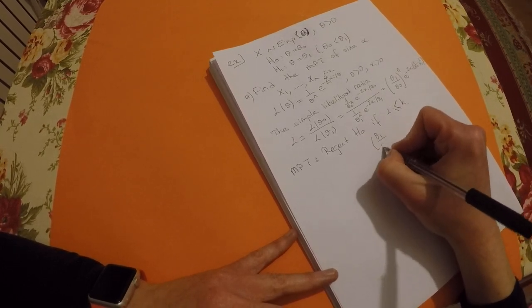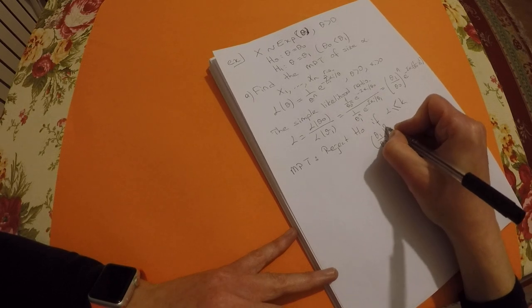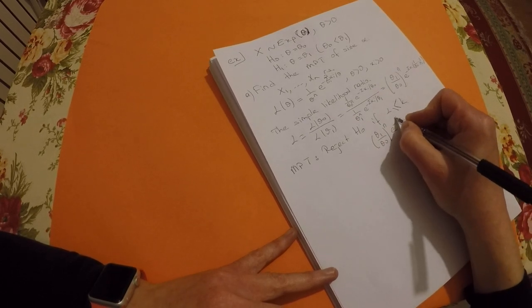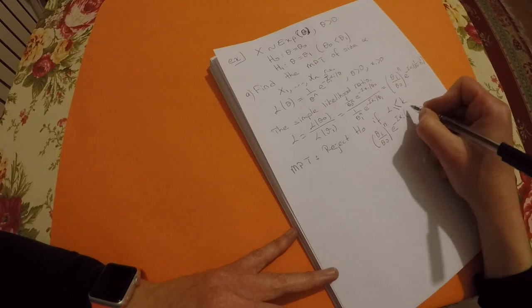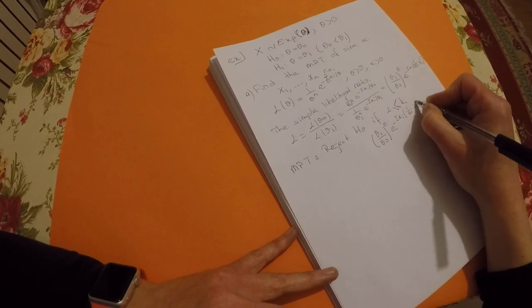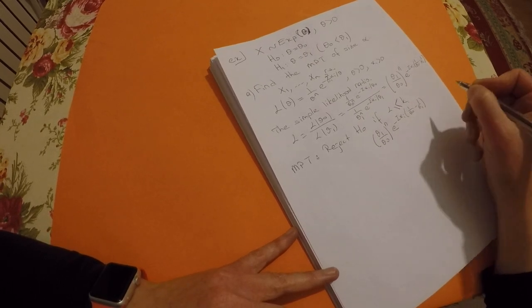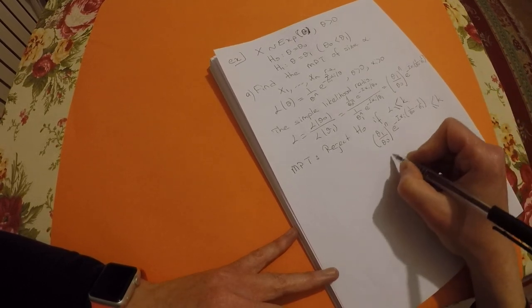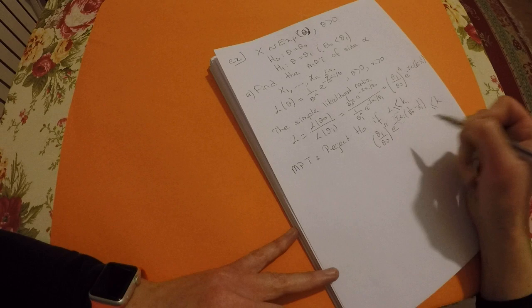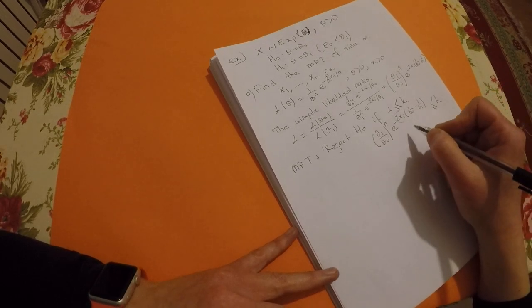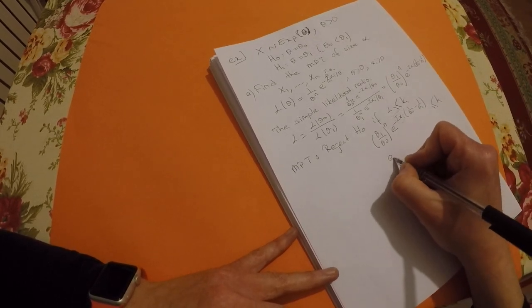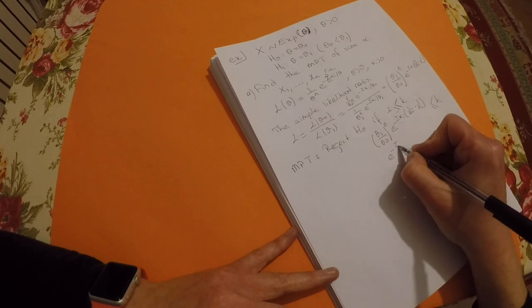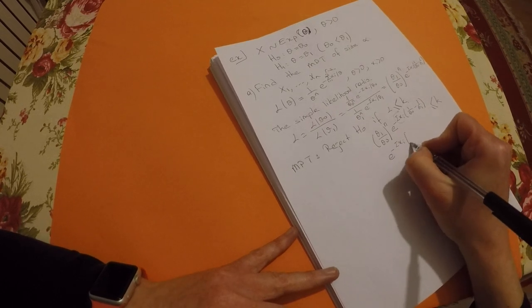It is theta 1 over theta 0 to the n, e to the minus summation xi times (1 over theta 0 minus 1 over theta 1), less than or equal to K. So our statistic here is summation xi. As you can see, there's no other x term.